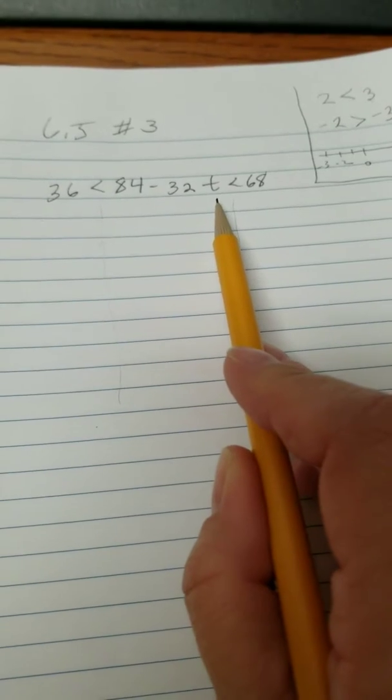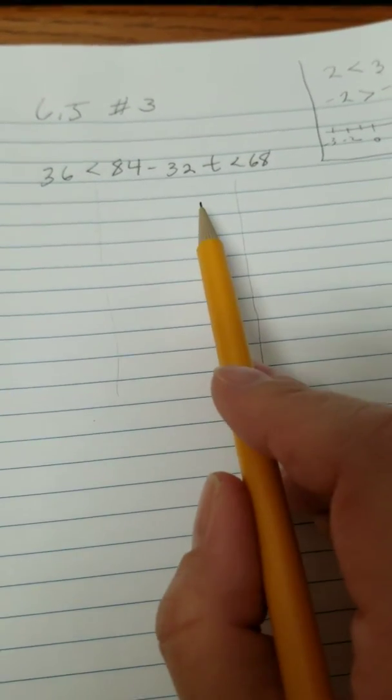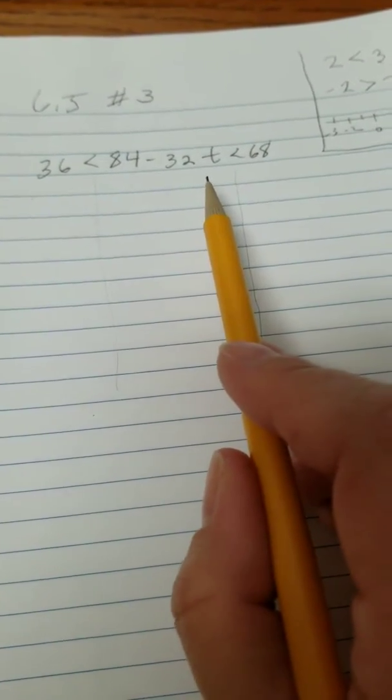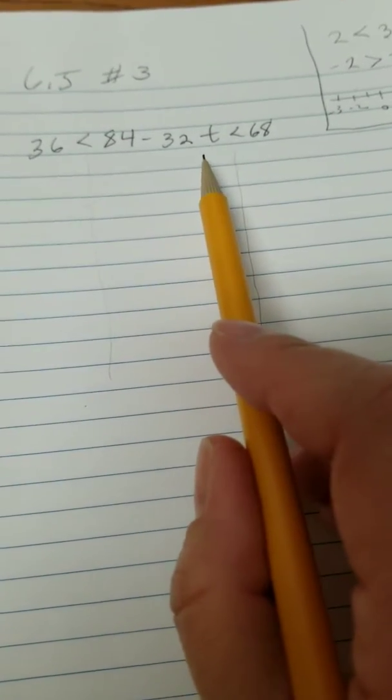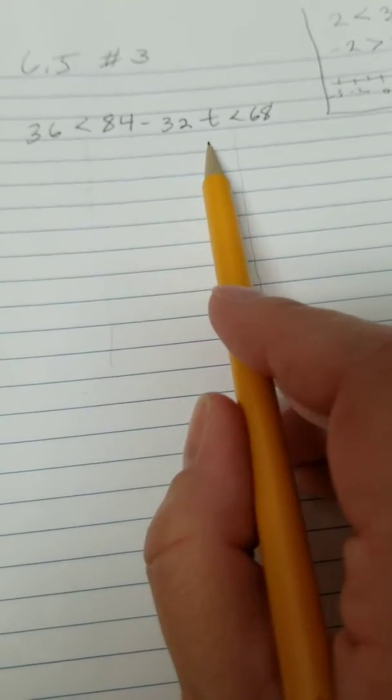Looking at this, I'm trying to get the t by itself, so I want to peel off all the pieces. We want to keep the t right where it is in the middle expression, but considering it's got some other things, we're going to have to do that one at a time. So we have this 84 minus 32t. If that's screwing you up, you can think of it as -32t plus 84. Maybe that makes the next step more obvious. The next step is to get that 84 peeled off, and then we'll get the -32 peeled off.